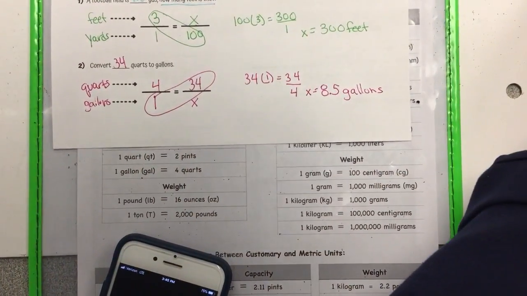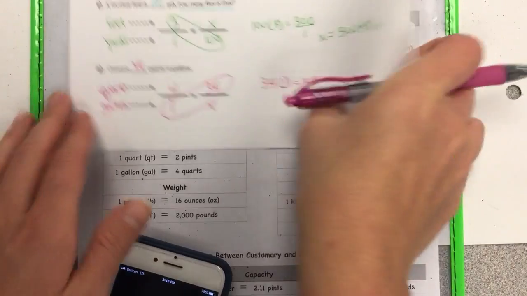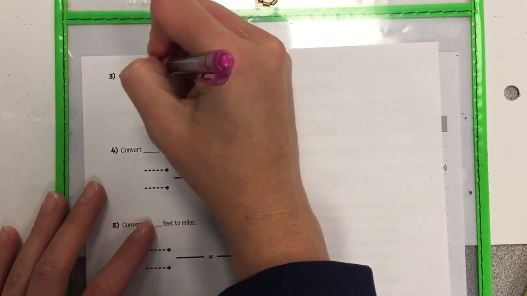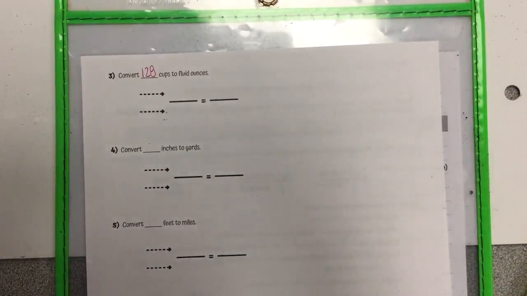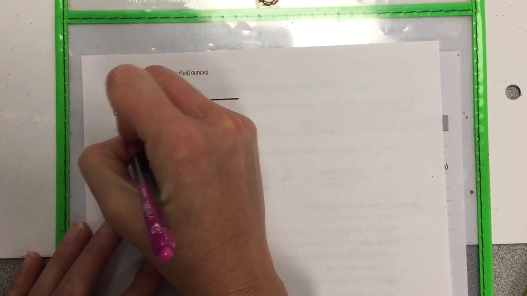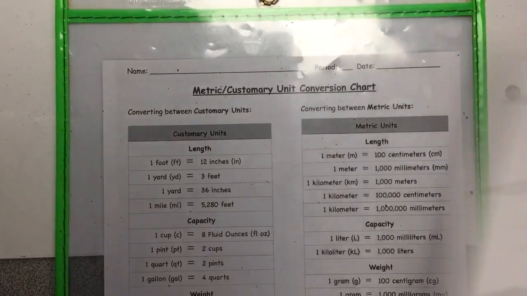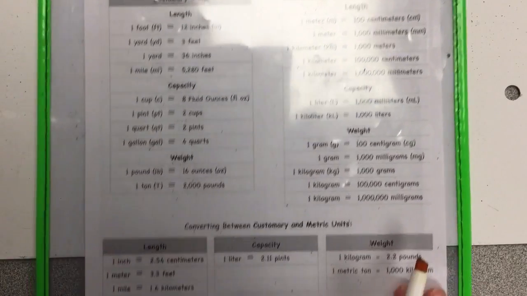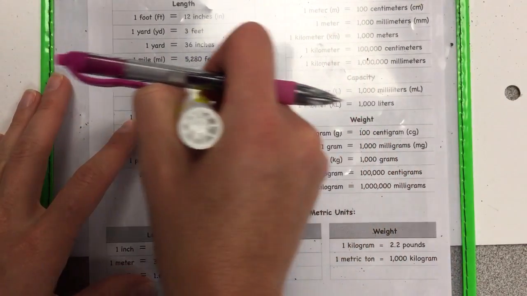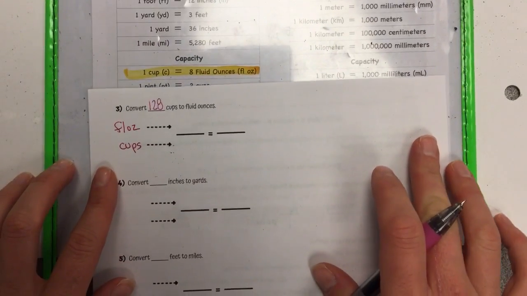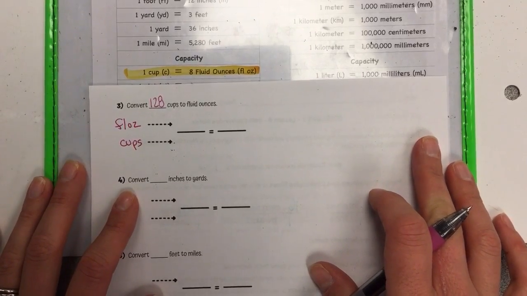All right. Let's flip it over, and we're going to do number 3. It says convert 128 cups to fluid ounces. So I know that I'm looking to compare fluid ounces and cups. So I'm going to find fluid ounces and cups on here, which would be located right there. So now that I have it, I'm going to plug in the information that I know.